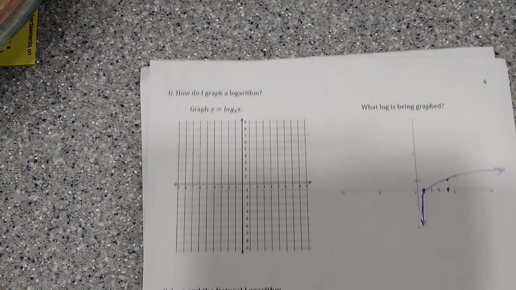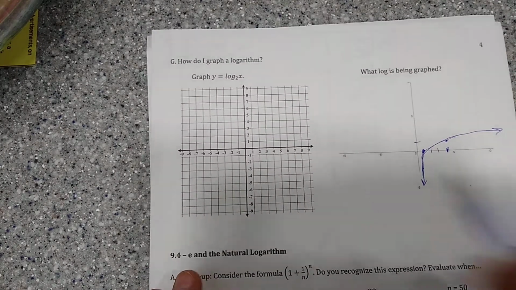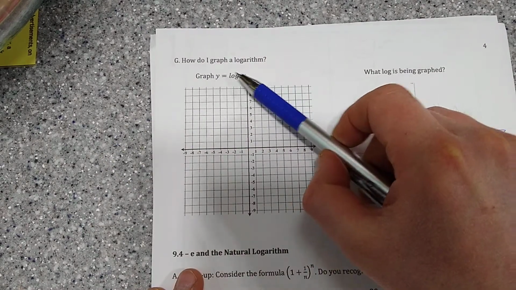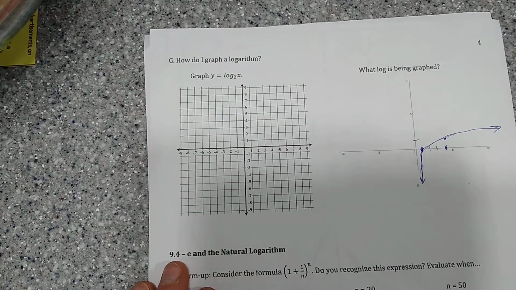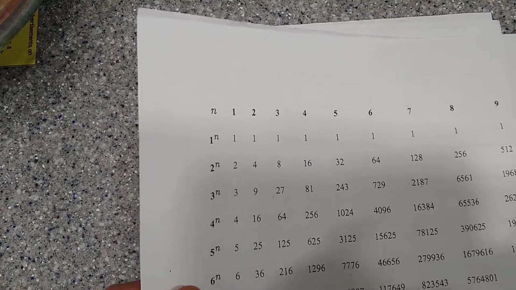All right, last thing we'll talk about today, and then just have some review problems, is how do you graph it? How about log base 2? How in the world do you graph that? Well, plugging numbers in for x and getting numbers out can be tricky, unless you have this paper. This paper actually makes things quite nice.